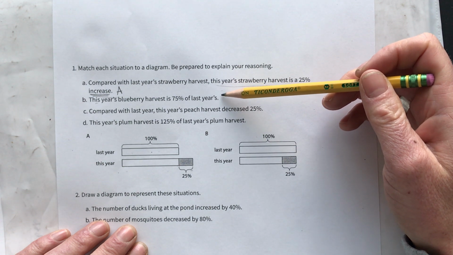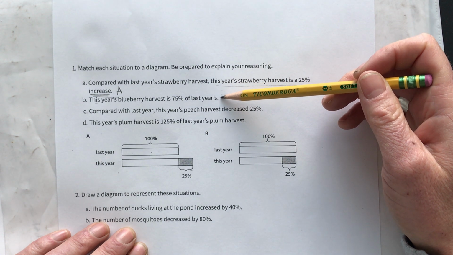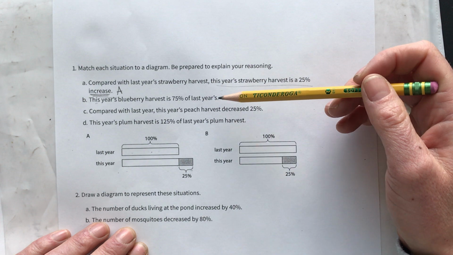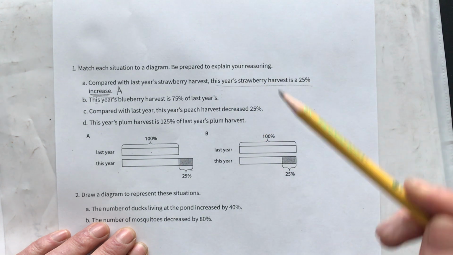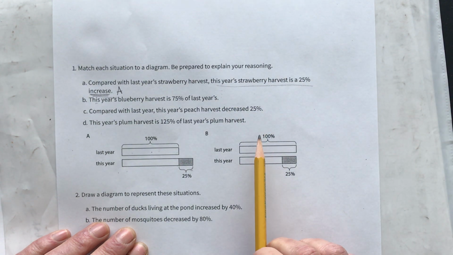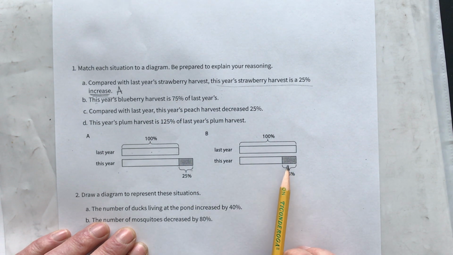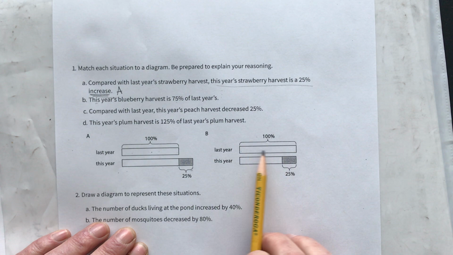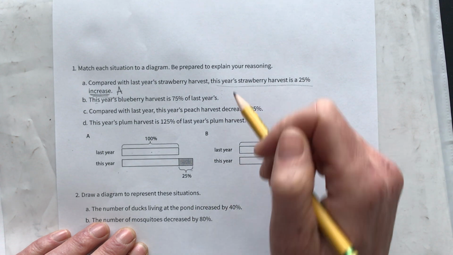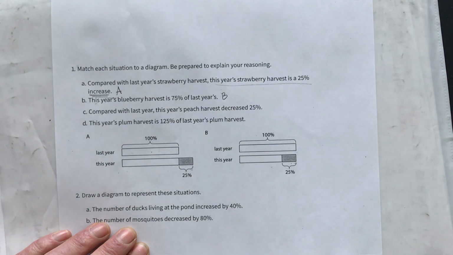This one here says this year's blueberry harvest is 75% of last year's. That's going to tell me my tape diagram should be shorter, and so I'm going to do 100% minus 25% to get me that 75. And so this one here would work because last year, this again represents my 100%, and I'm going to subtract out that 25%. So I could label this one as B.